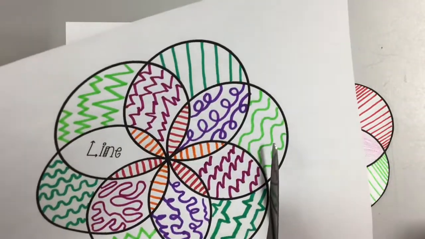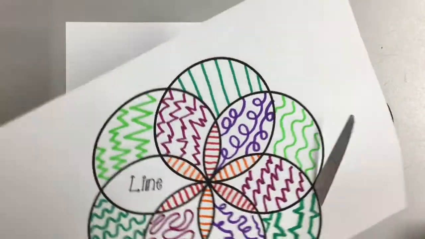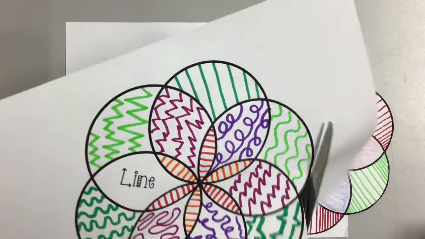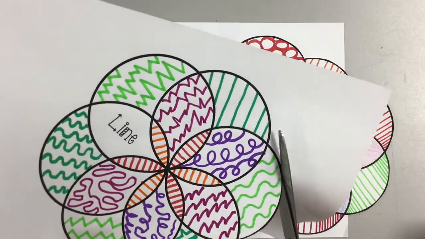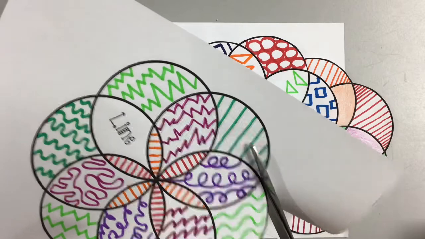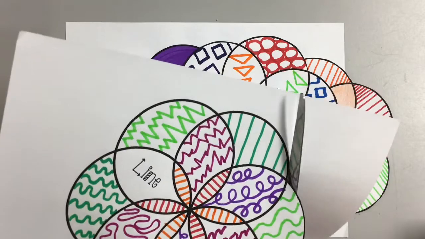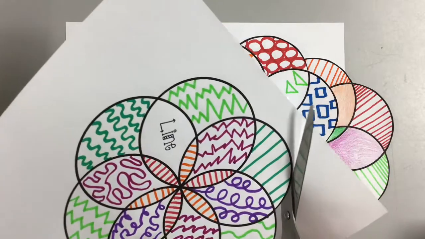One trick when you're cutting a curved surface is to open up your scissors really wide and slowly close down the scissors, and as you do that, turn the paper. So as you're closing your scissors down, you're slowly turning the paper so that then you can get a nice rounded edge.